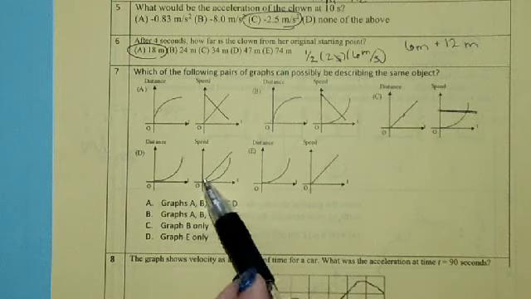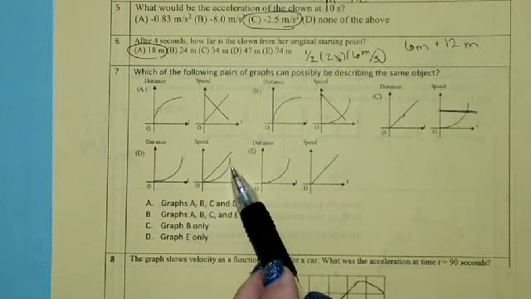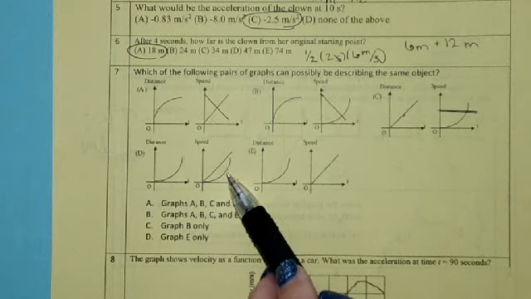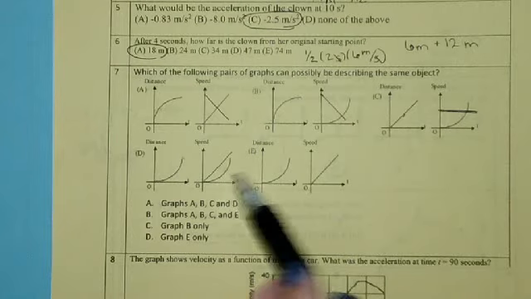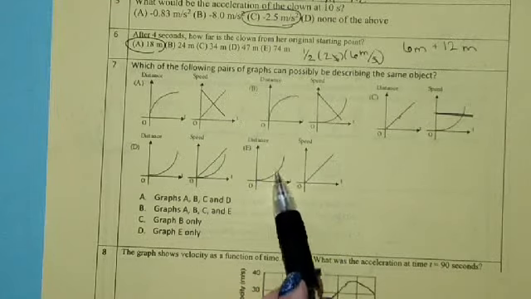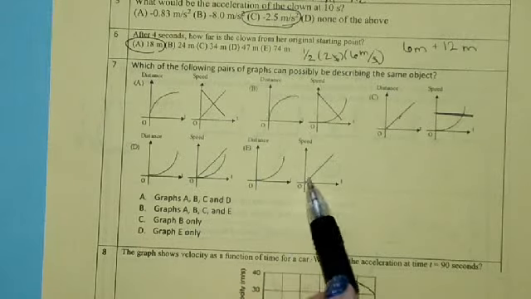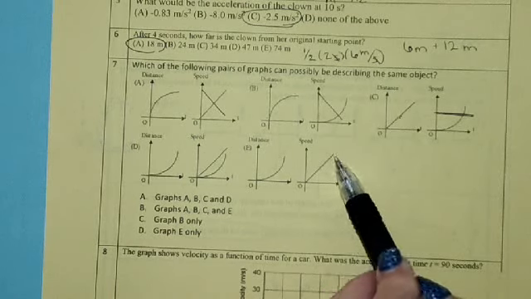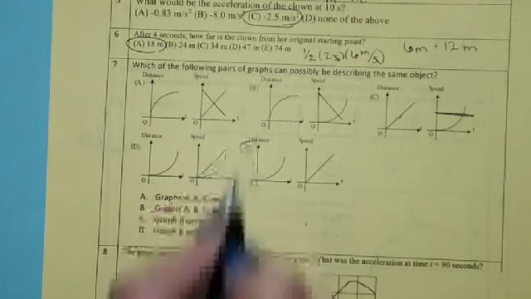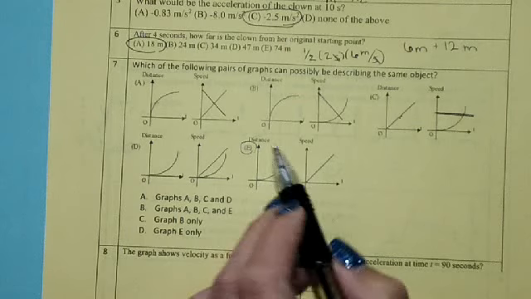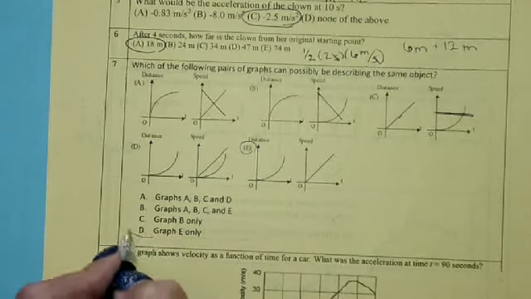This right here is an increasing positive velocity, but not at a constant rate. Here we have an increasing positive velocity. So my answer here is E. Oh, E is not down here, so my answer is D.